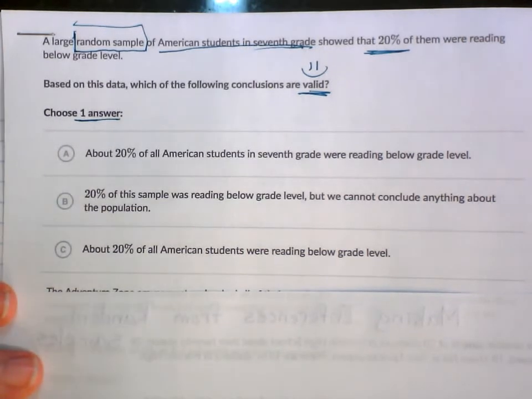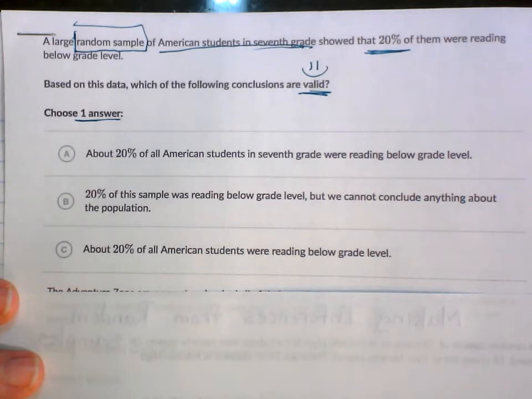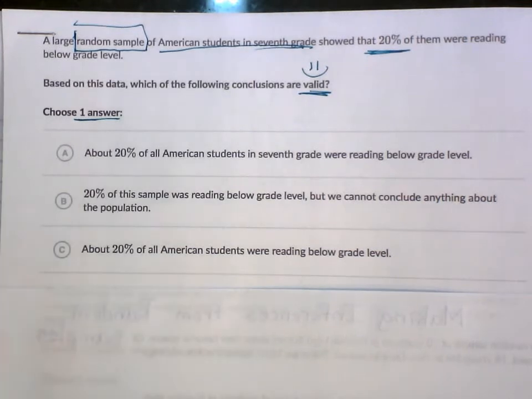A, about 20% of all American students in 7th grade were reading below grade level. B, 20% of this sample was reading below grade level, but we cannot conclude anything about the population. C, about 20% of all American students were reading below grade level. Which one do you think it is?